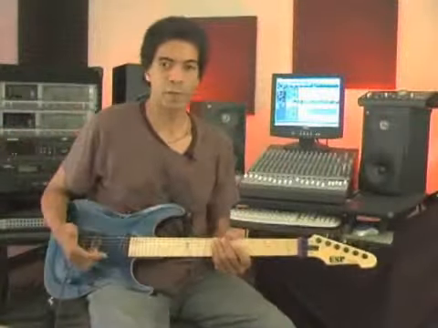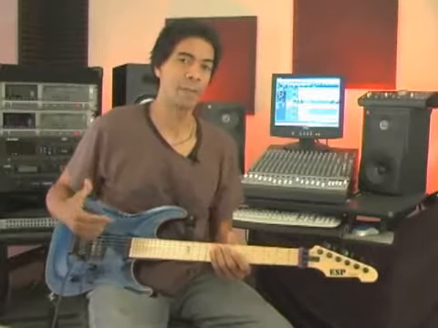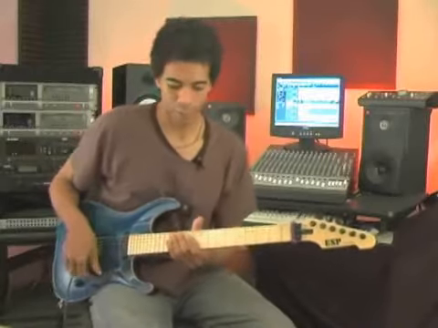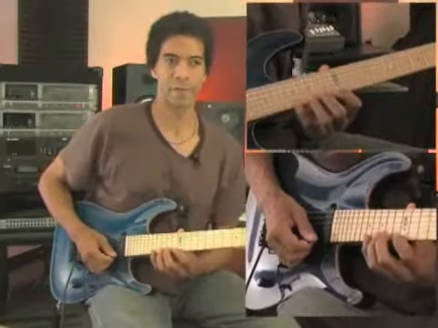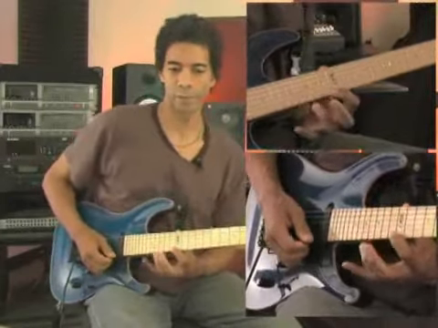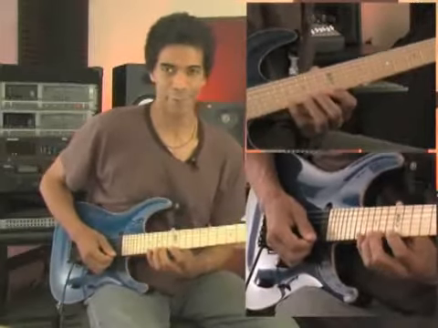So another cool idea that combines tapping as well as some string skipping would be this one. Let's come up to the 12th fret, and basically what I'm going to do is play 17, 15, 12 on the high E string. Just straight pull-offs. You can pick the first note maybe.